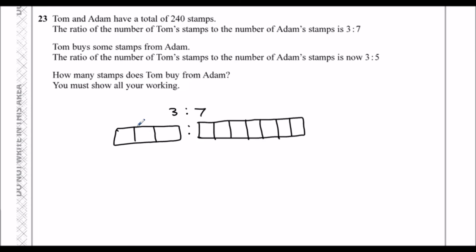So if we do 240 divided by 10, we'll get 24. So each part, each box here, is 24 stamps. And so Tom has 3 lots of 24, and Adam has 7 lots of 24.